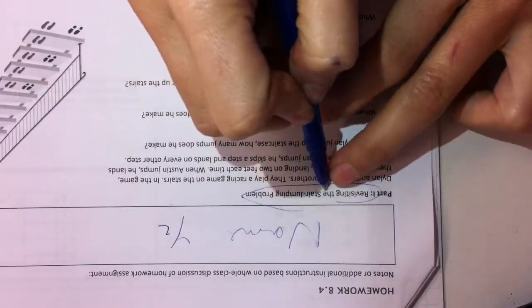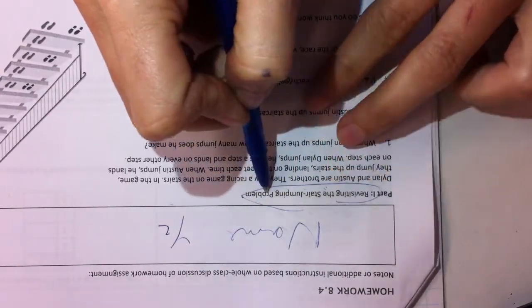8.4 homework. Let's give it a shot. All right, so remember we're dealing with rates, so write your name and write your period, whatever it is. All right, so we are revisiting the stair jumping problem that was in the opener.